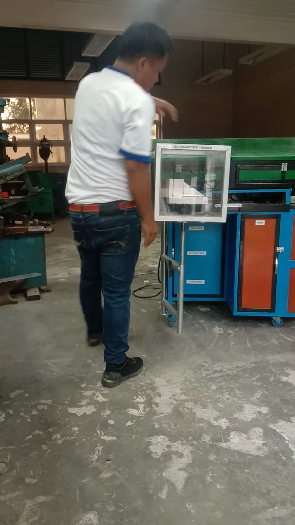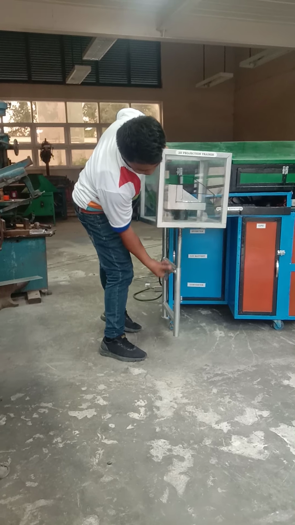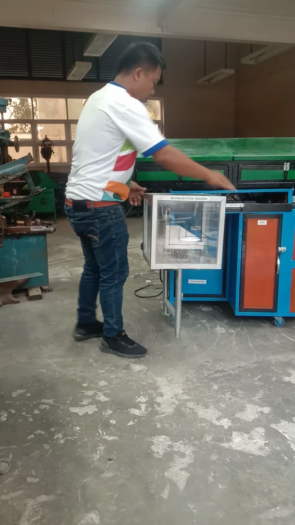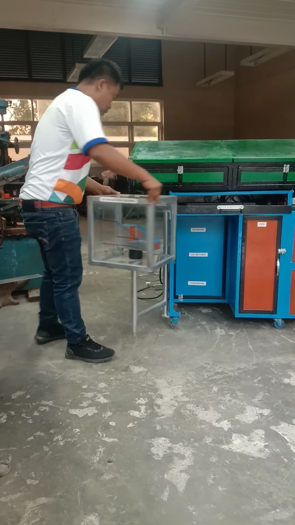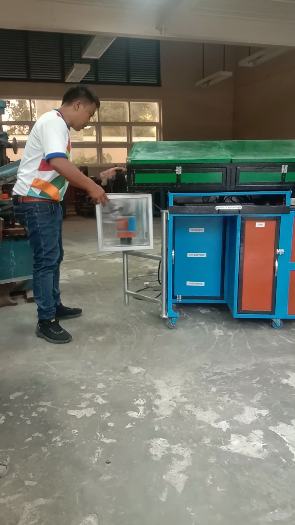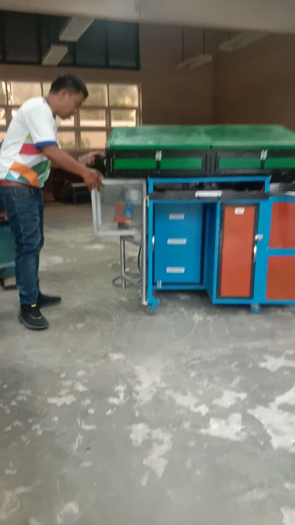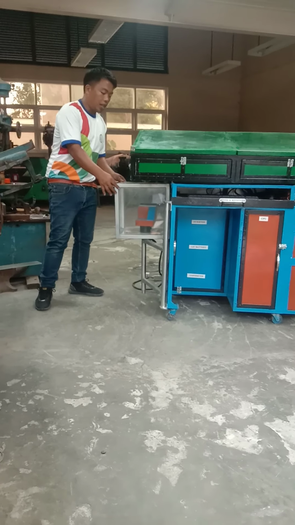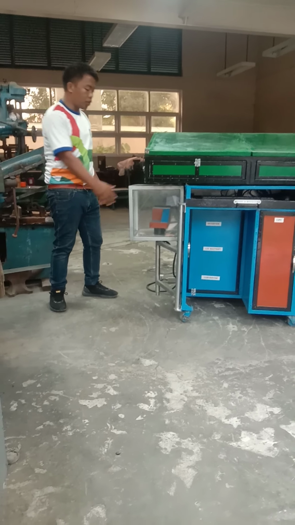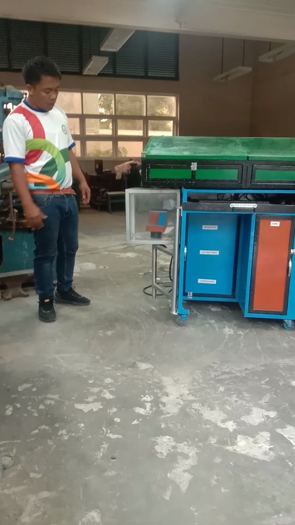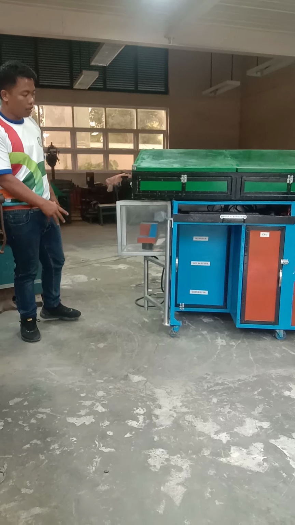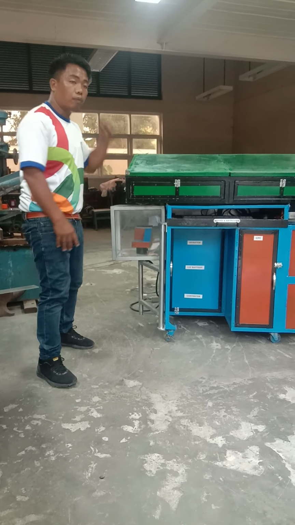And if it's not in use, you can unlock this one. Then you can push it backward until it reaches the magnet on the side. There's a magnet on the side, so this can return to a normal position, and it will serve as a housing. Then it can reduce the usage of space.